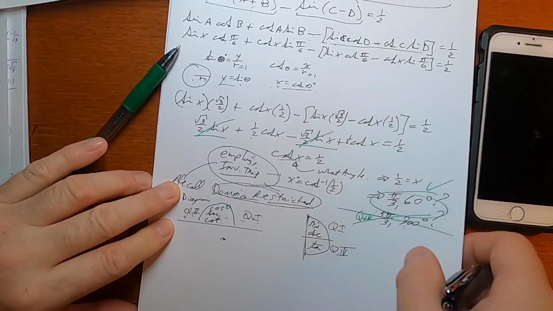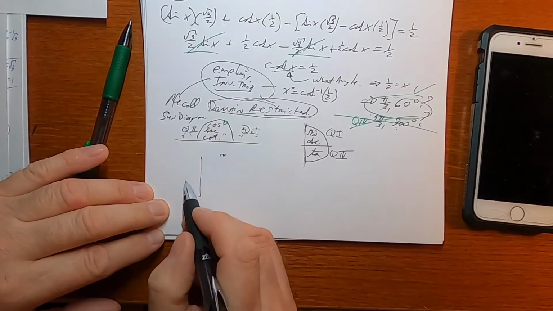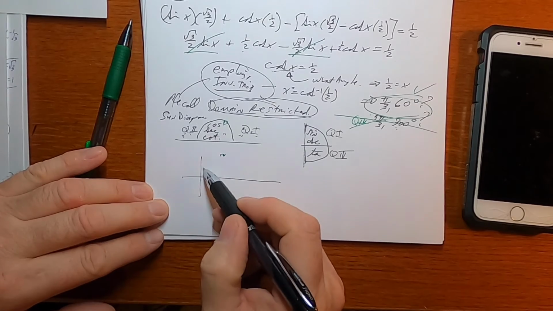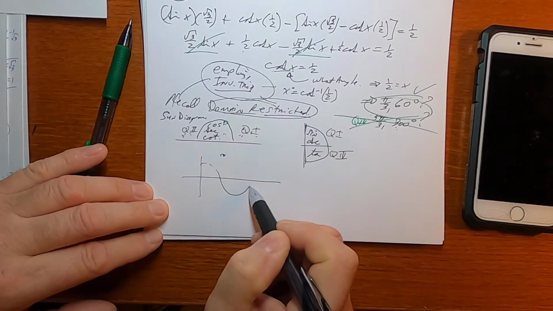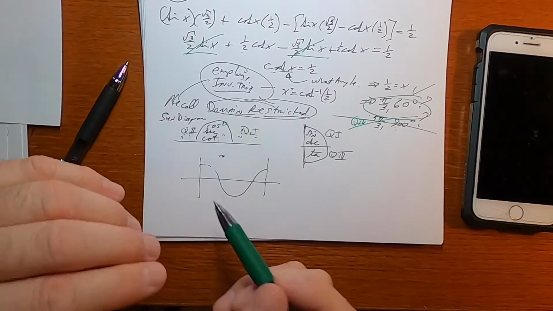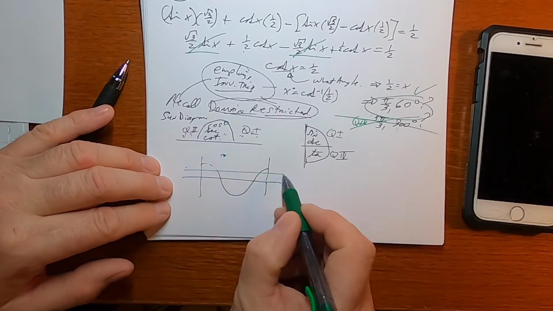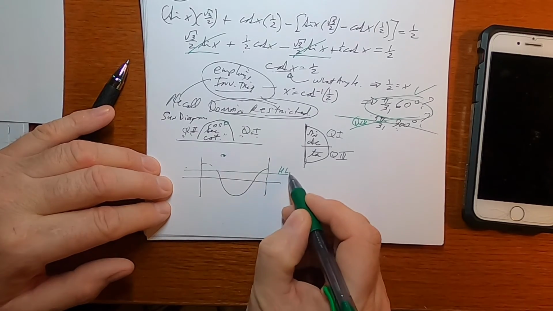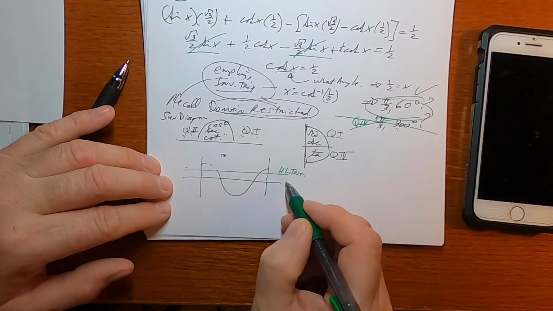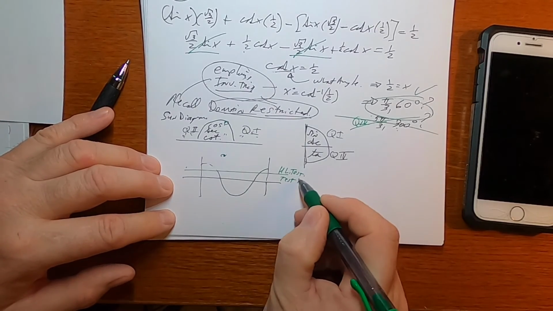Now, what about this domain restriction? Well, if you look at the inverse function of the cosine, to see if it's a function, you would use a horizontal line test.